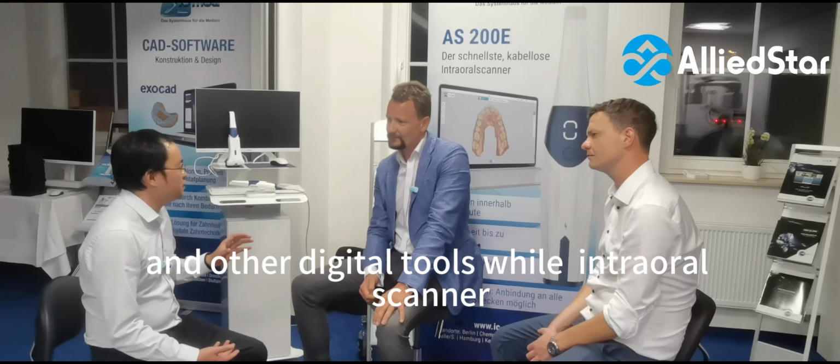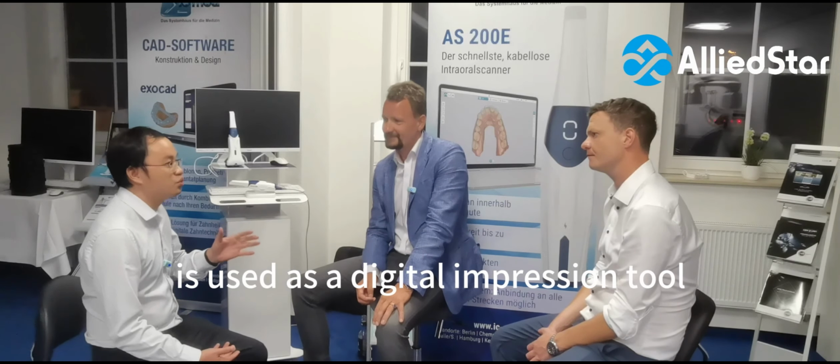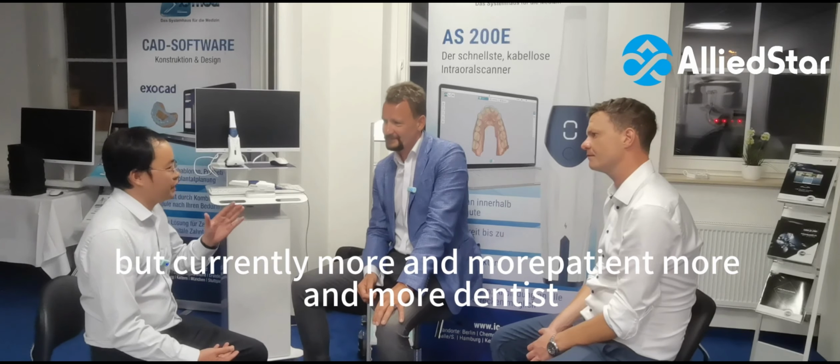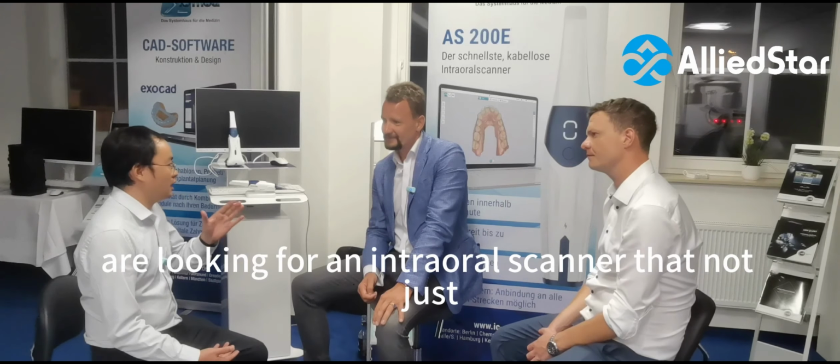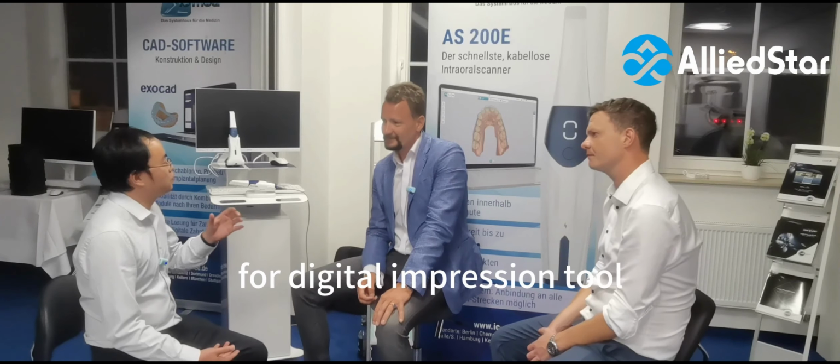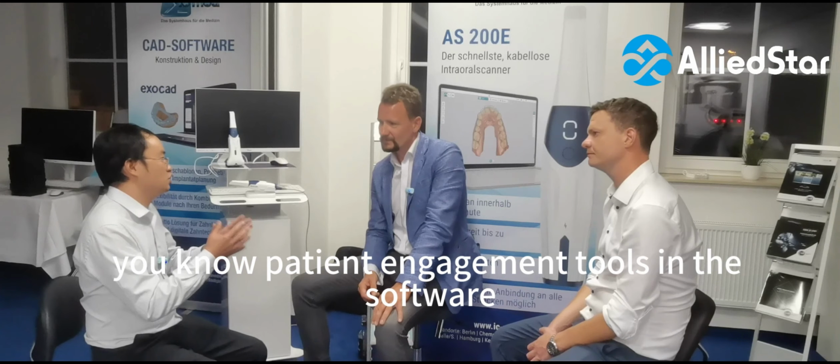Well, the intraoral scanner, from the first system introduced to the market, was used as a digital impression tool. But currently, more and more dentists are looking for an intraoral scanner not just as a digital impression tool. They are also looking for a communication tool that helps them communicate with the patient better, with the patient engagement tools in the software of the scanner system.